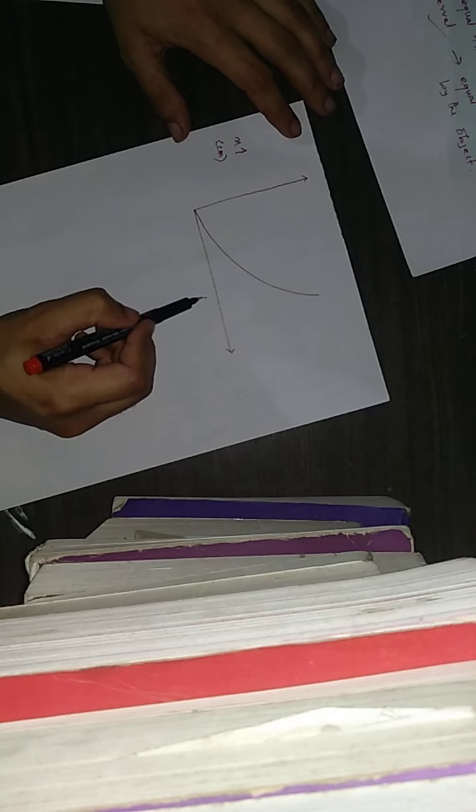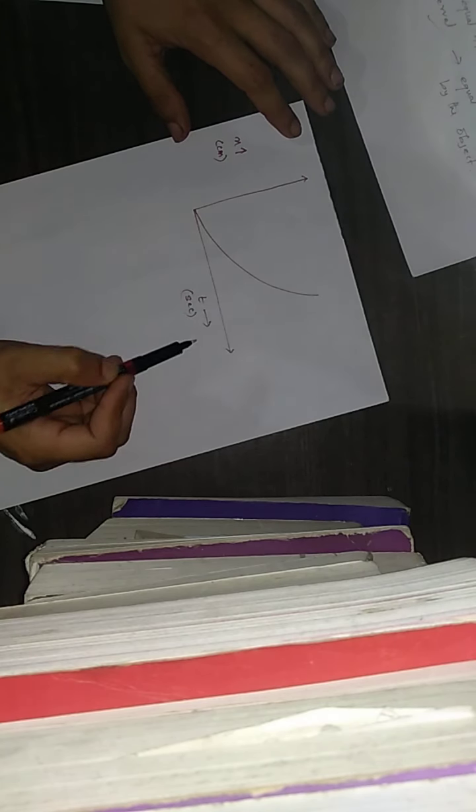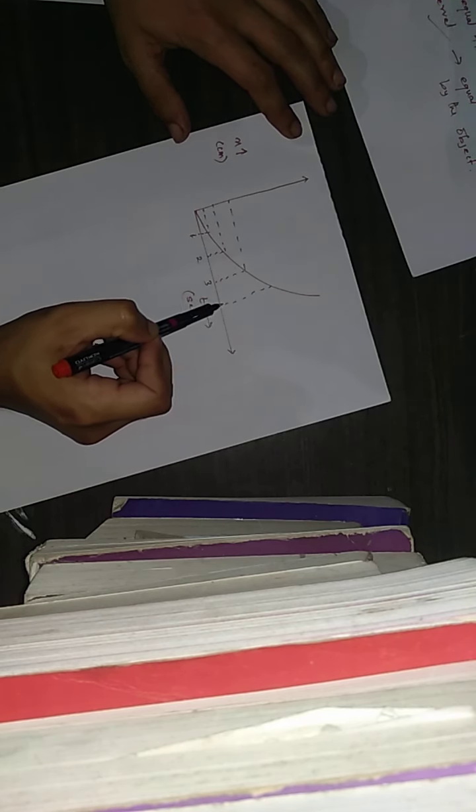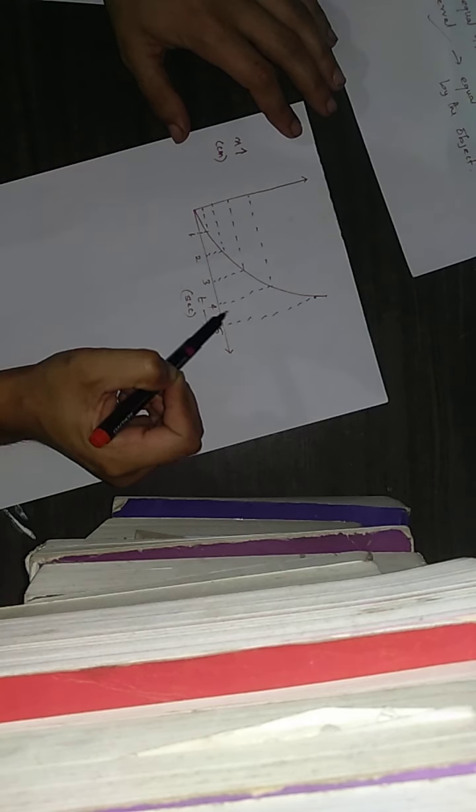If position is on this side and time in seconds is on this side, then if you look closely at this graph, you can see 1 second, 2 seconds, 3 seconds, 4 seconds, 5 seconds. So this is 1, this is 2, this is 4, this maybe 6, this may be 9.